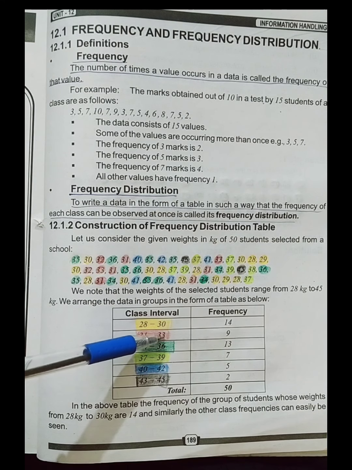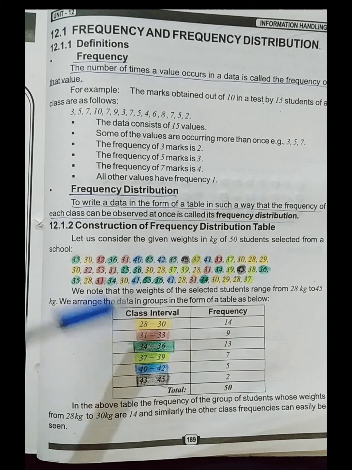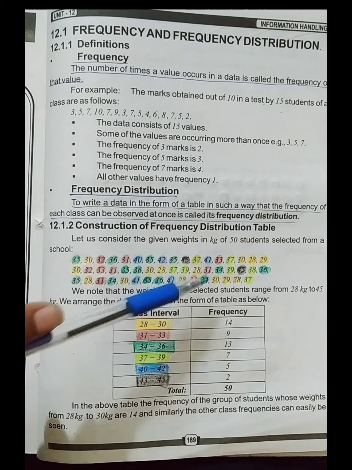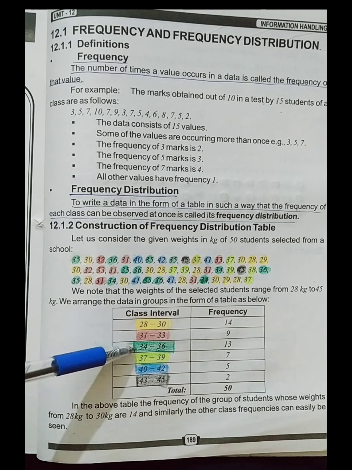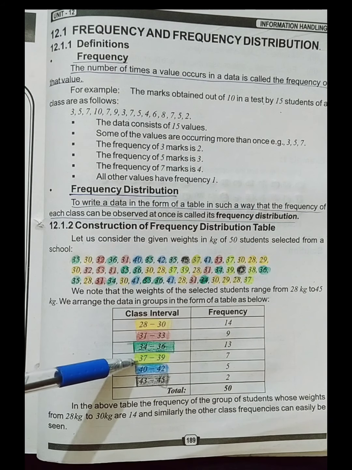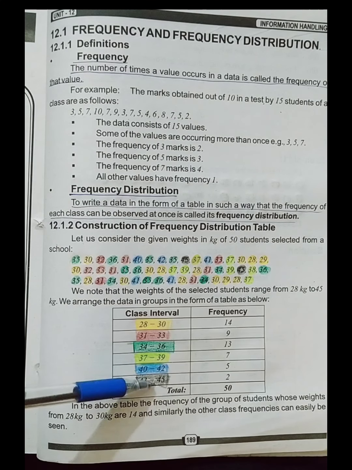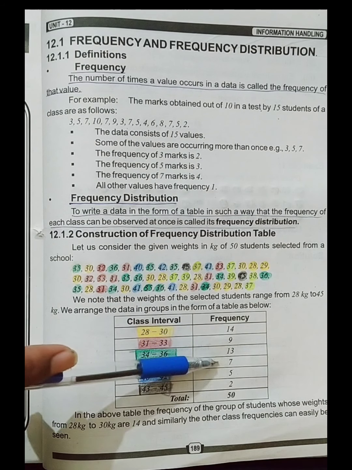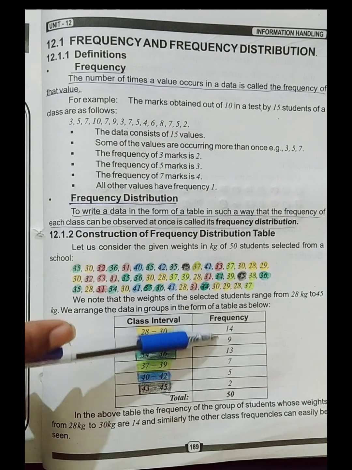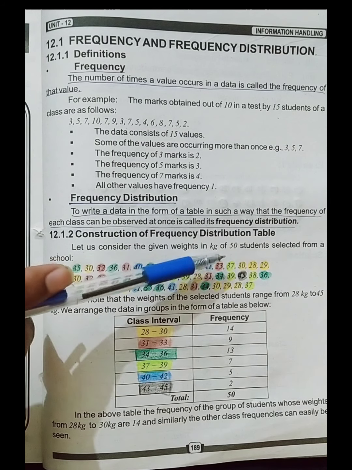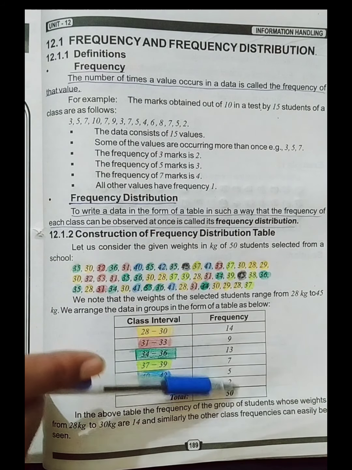Similarly, 31 to 33 has 9 frequency: 1, 2, 3, 4, 5, 6, 7, 8 and 9. 34 to 36 has 13 frequency. 37 to 39 has 7. 40 to 42 has 5. 43 to 45 has 2. So 14, 9, 13, 7, 5 and 2. We add these values and get 50. It means we have the weights of 50 students, so we get 50.